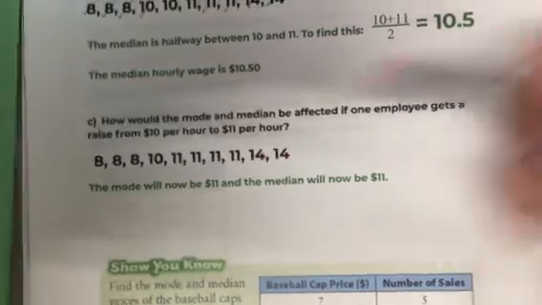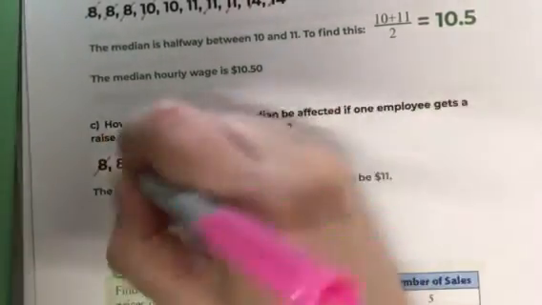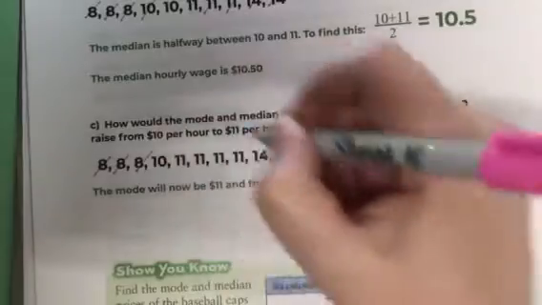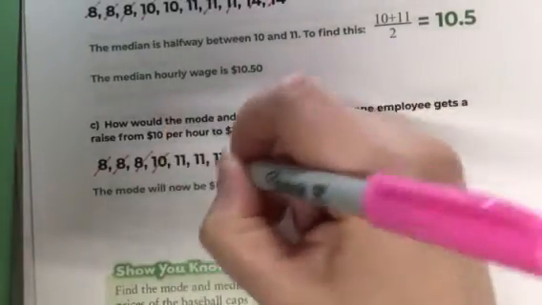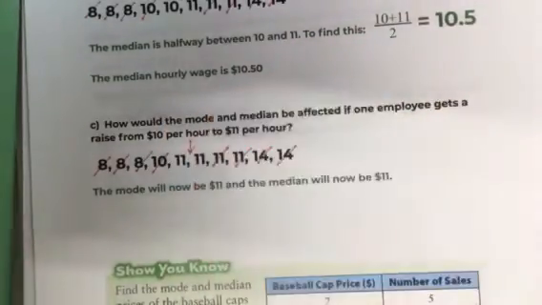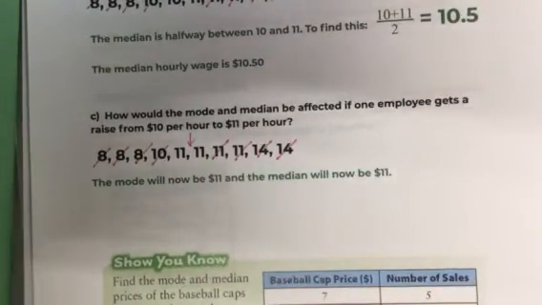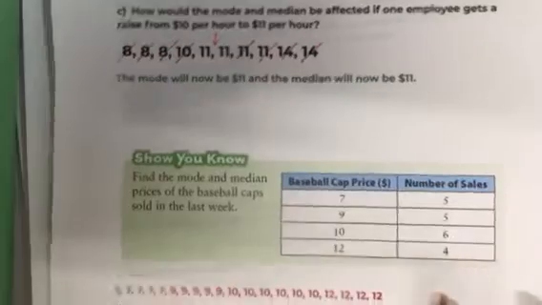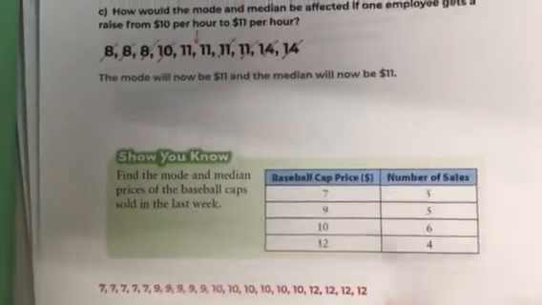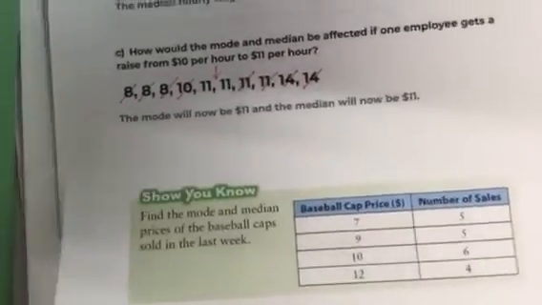The median, well, if we do our crossing out, we get directly in between 11 and 11, which the median is also $11. So there is a show you know at the bottom with a frequency table. And then I showed you how I got my work for that one.